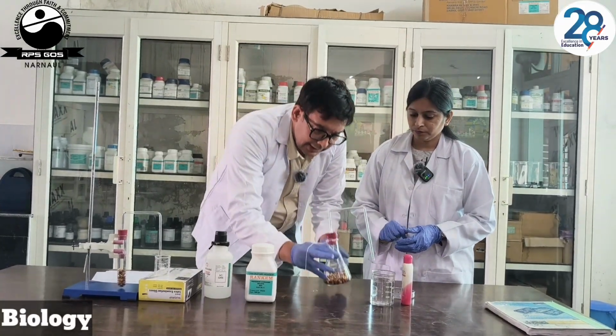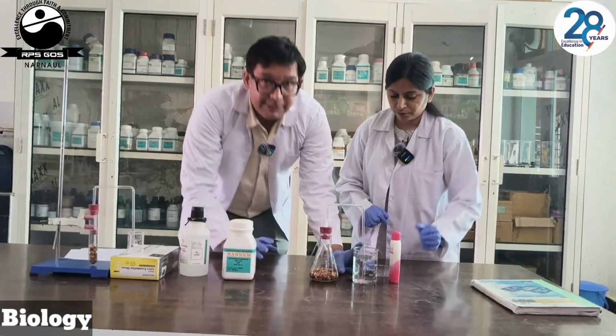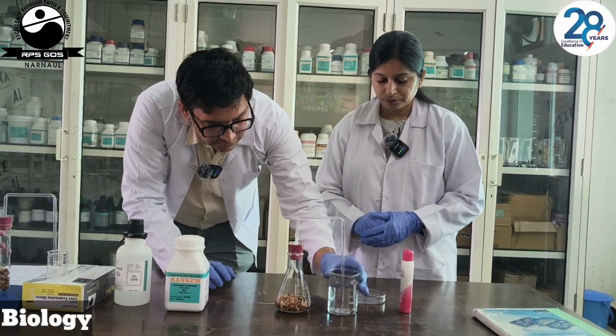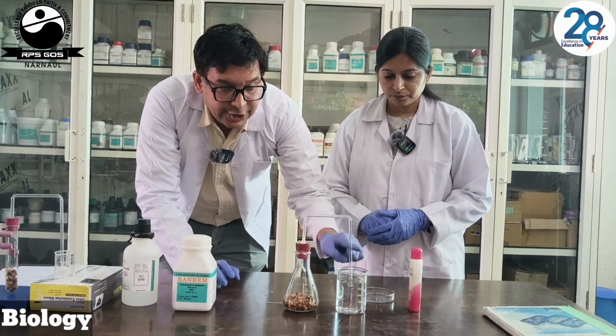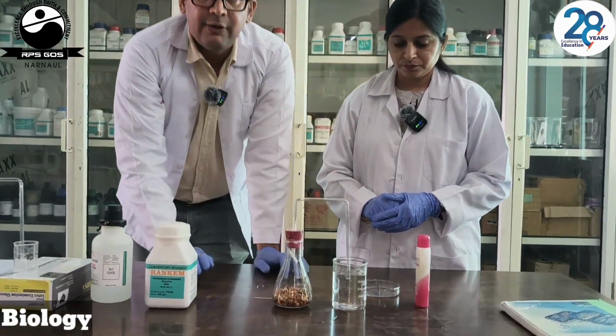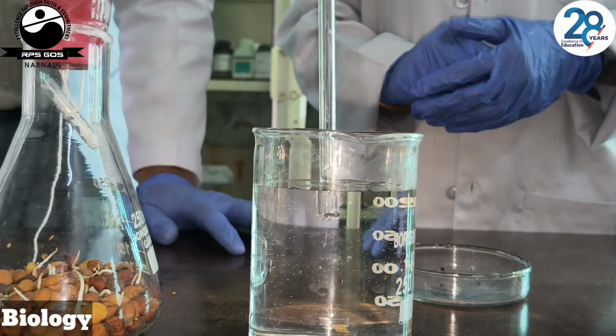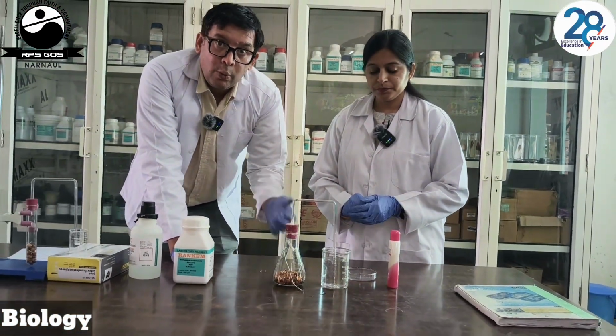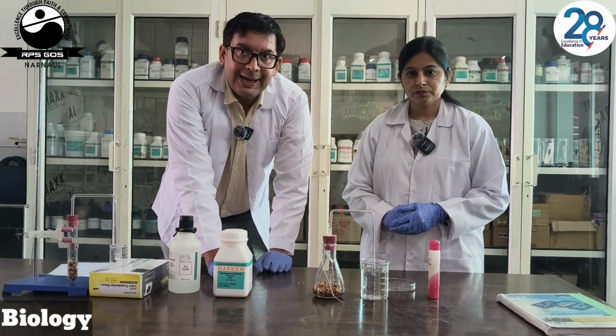Now another point is that we have the beaker with water. The level of the water must be such that this bent tube will dip in this water. The delivery bent tube must be dipped in the water. Now, what is the concept behind this?